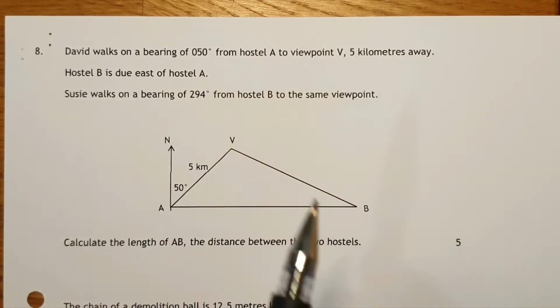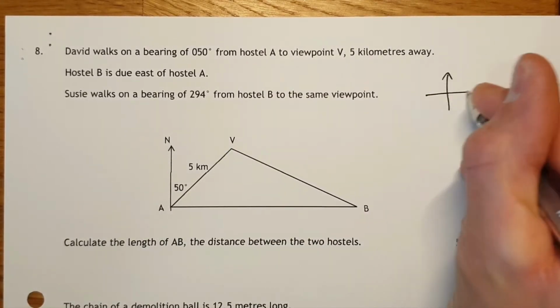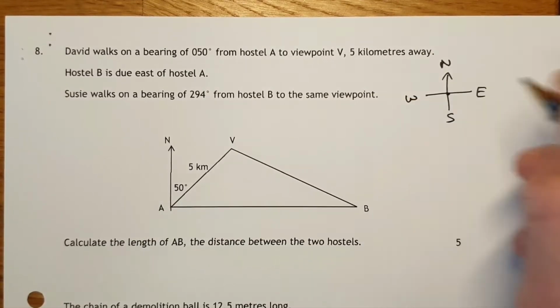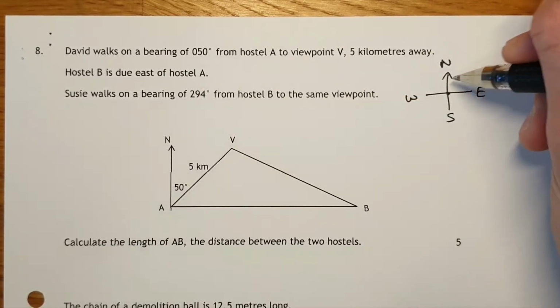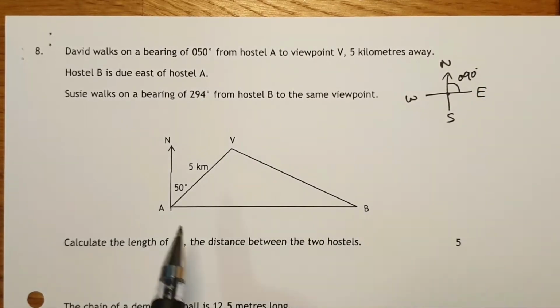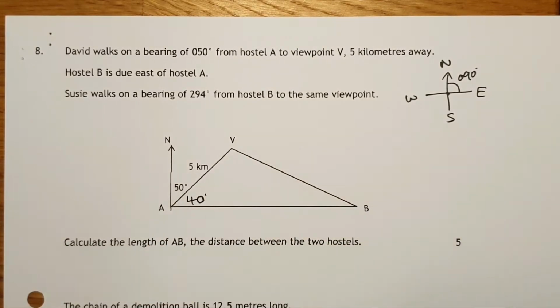Now hostel B is due east of hostel A. Well, if you think about your compass points, north, east, south, west, if you've got a point here and somewhere is due east, from north round to east is a bearing of 90 degrees. Well, if B is due east of A, that is 90 degrees. So 50 add 40 gives you a 90 degree angle.